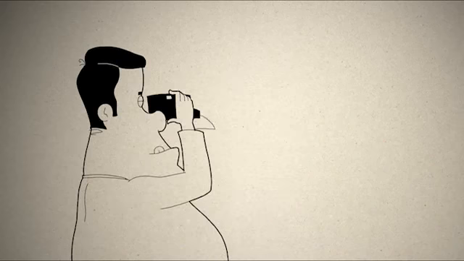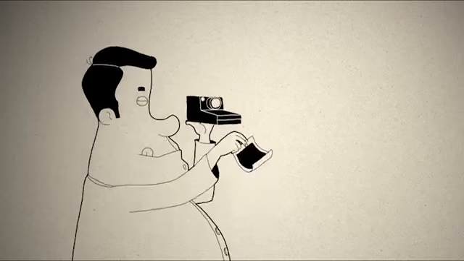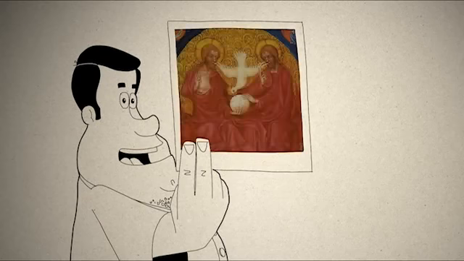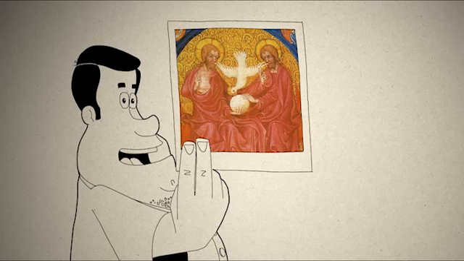Now, this is not the only depiction of the Trinity. There are other images. This one, for example, painted by monks, is very theological. It shows that the Son is the perfect likeness of the Father, and that the Father and the Son breathe forth the Holy Spirit. He is the love that unites the two.